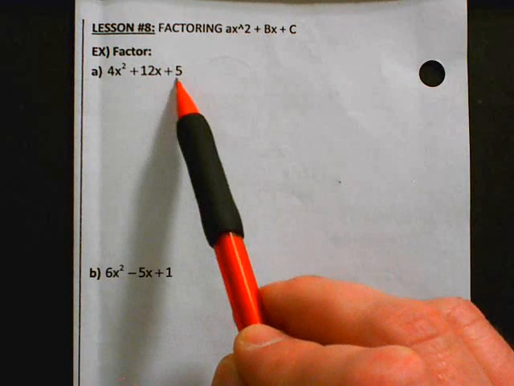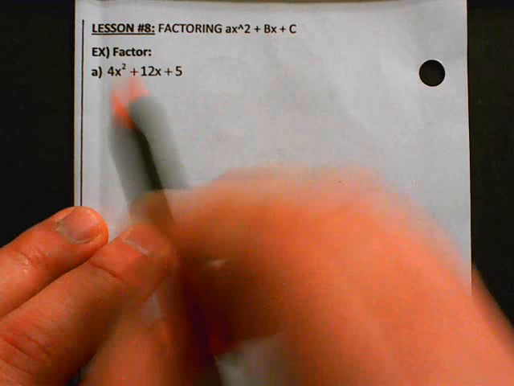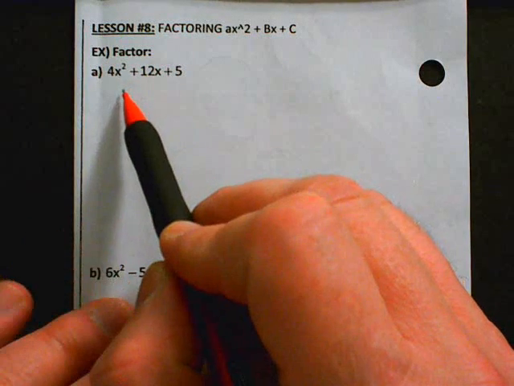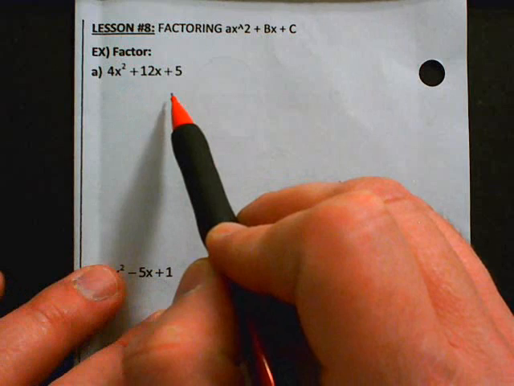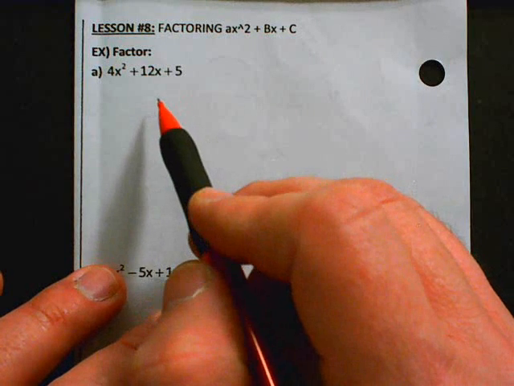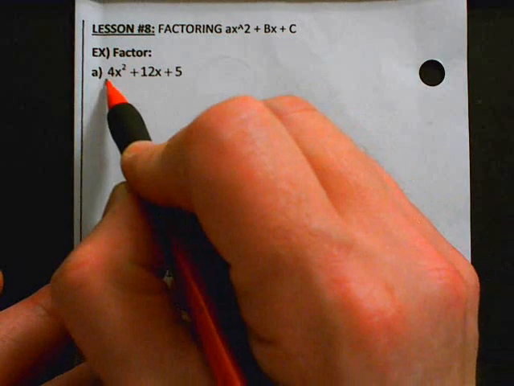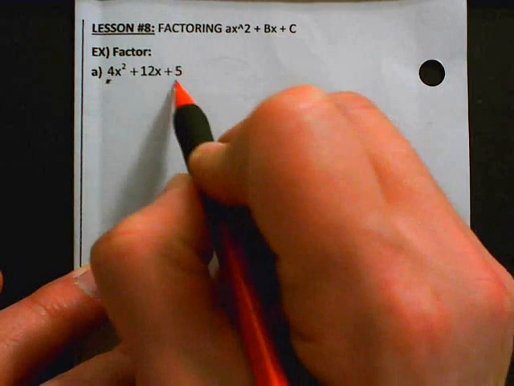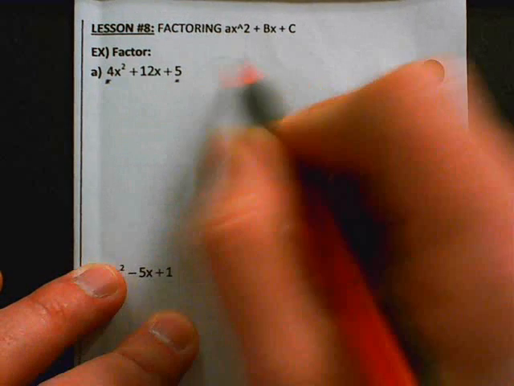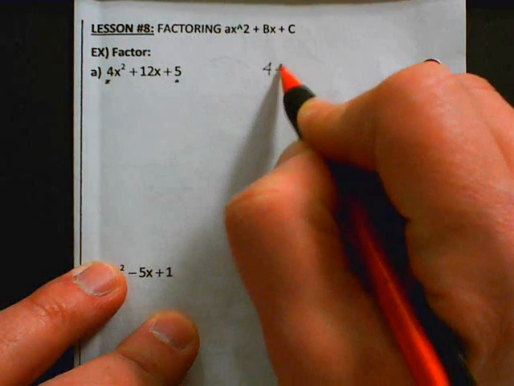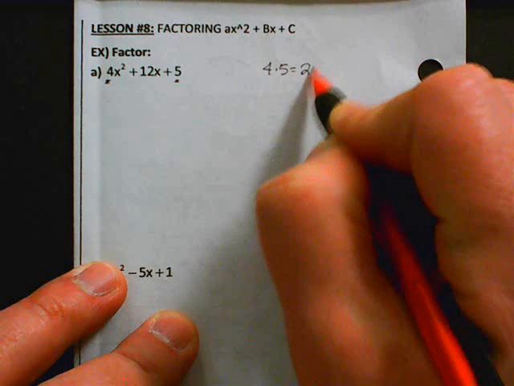a number without x. So basically, the first thing I need to ask is, can I factor anything from all three terms? And the answer is no, I cannot. But then what I can do is take the first and last term and multiply. 4 times 5 is 20.